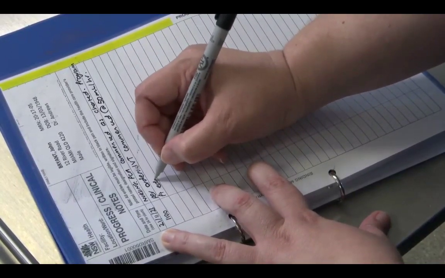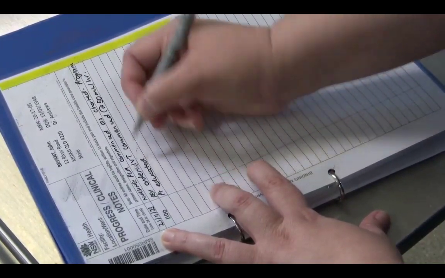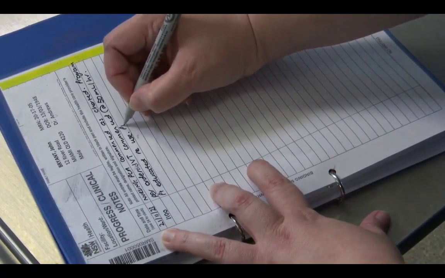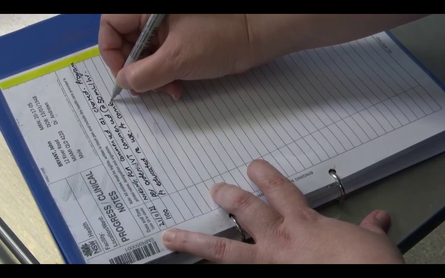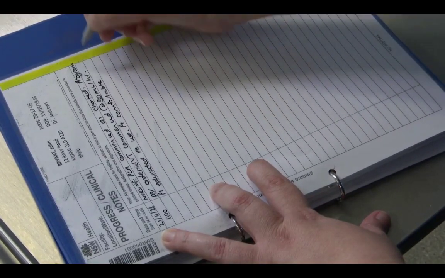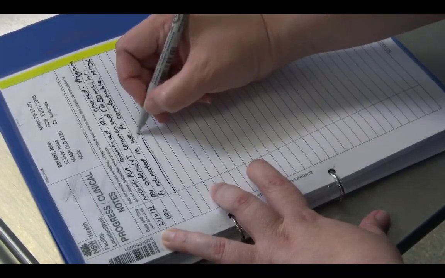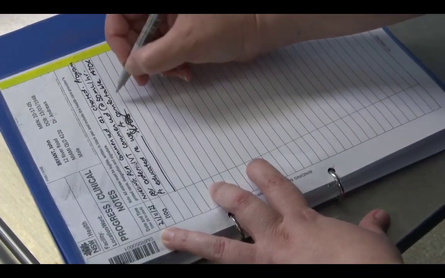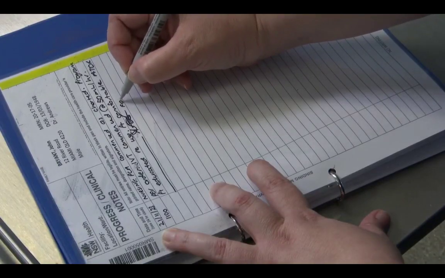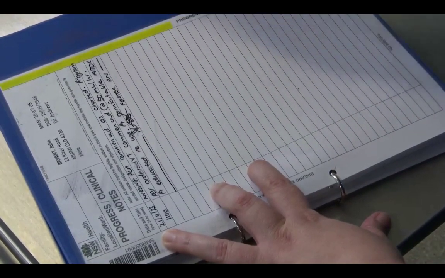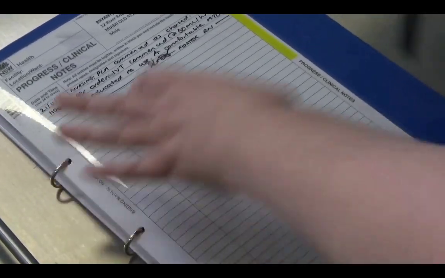patient educated, reuse, patient comfortable at time of report. My name printed, and my designation as RN. And that's it. We're complete.